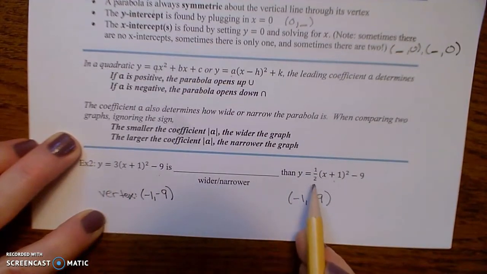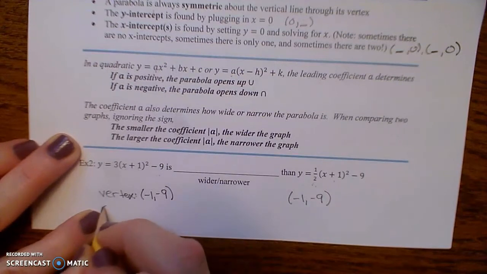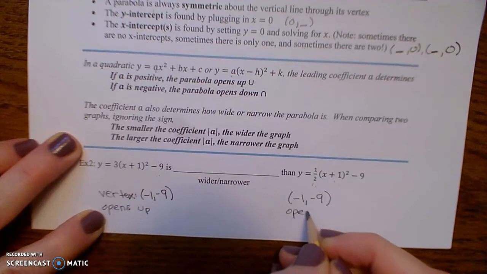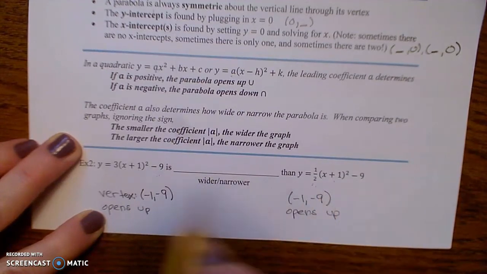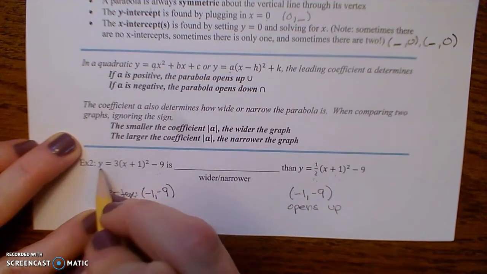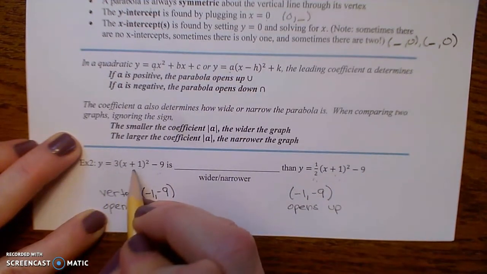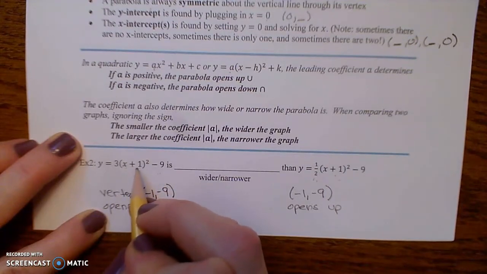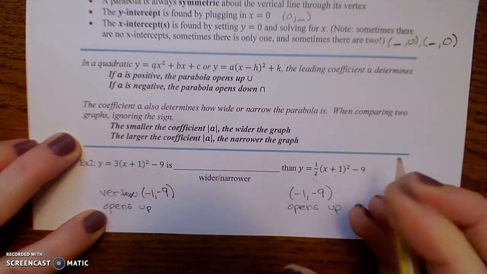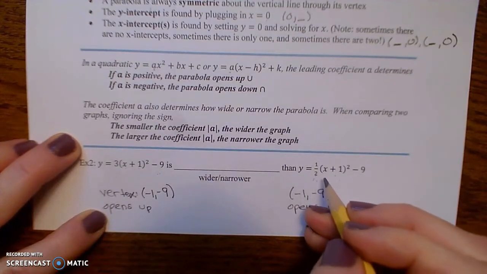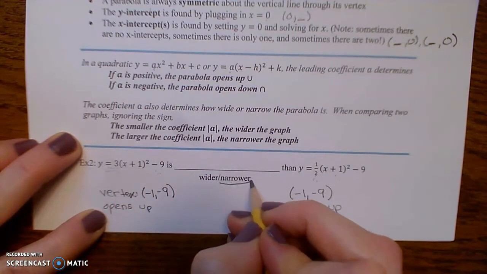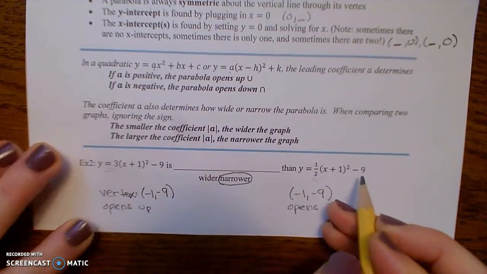They both have positive leading coefficient, so they will both open up. Now, 3 is greater than a half. So this equation will be stretched, so this one will be more narrow. And the equation with leading coefficient a half is going to be compressed, so it'll be more wide. So this graph should be narrower than this graph.